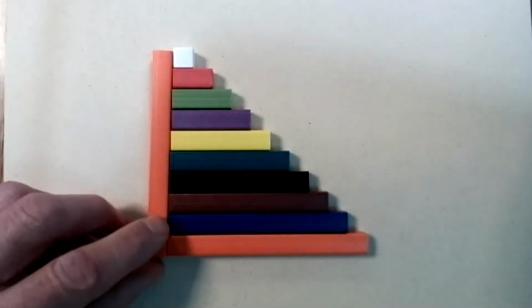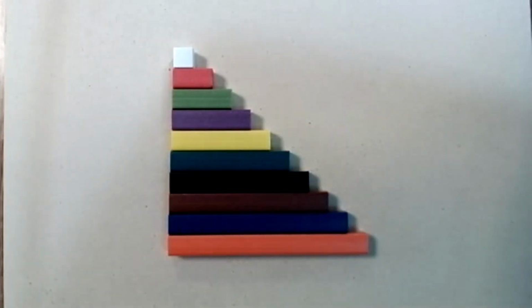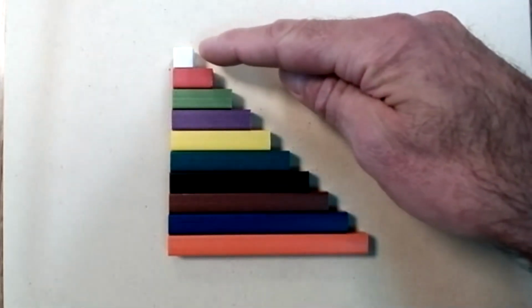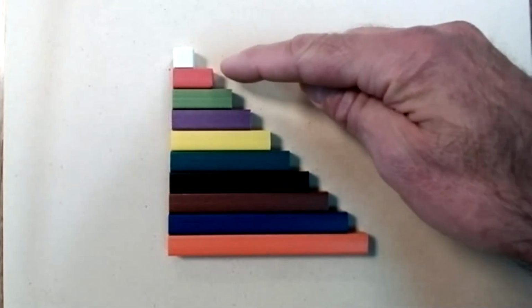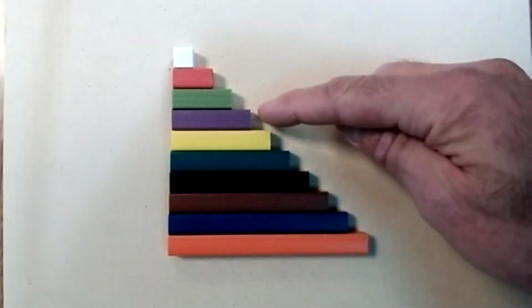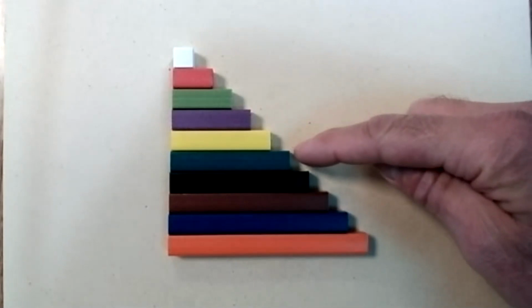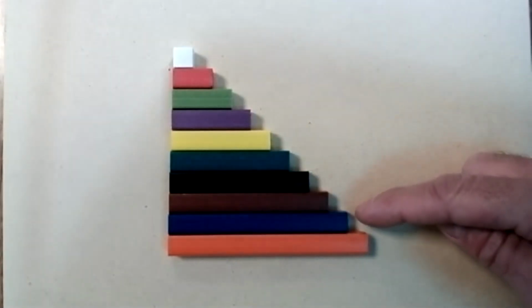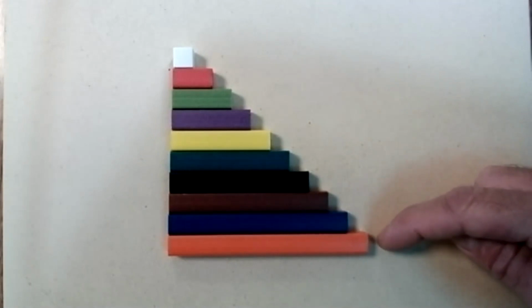All right, so here's my set of color rods. Sometimes they're called Cuisenaire rods or color strips. Starting at the white, that's 1 unit. The red is 2, light green is 3, purple is 4, yellow is 5, dark green is 6, black is 7, brown is 8, dark blue is 9, and then the orange is going to be 10.